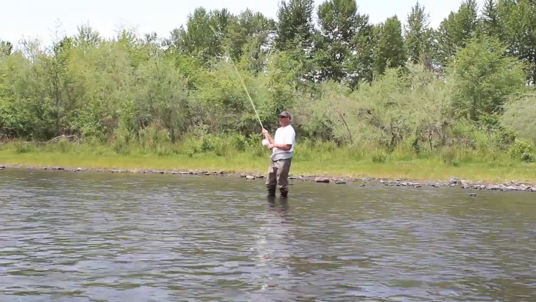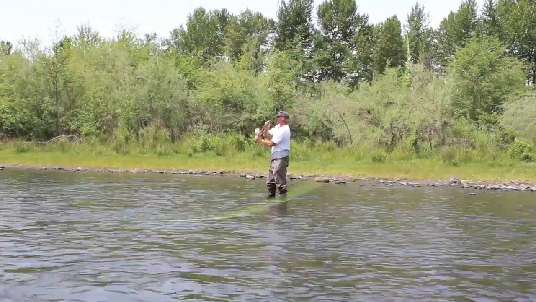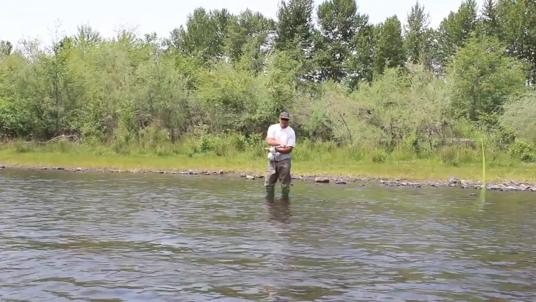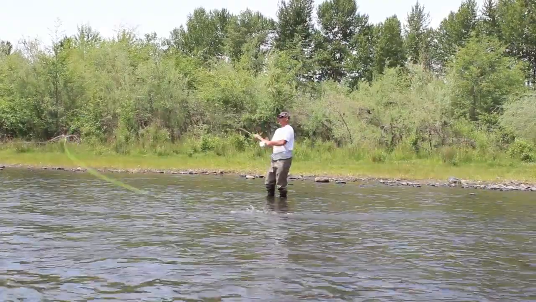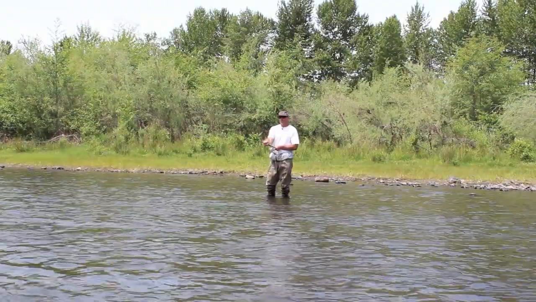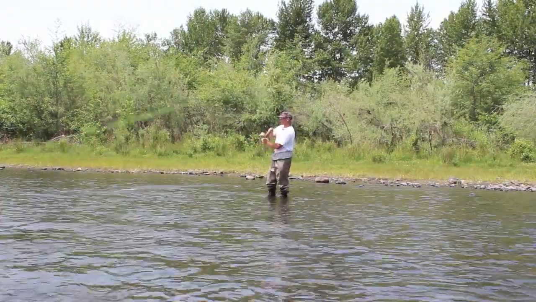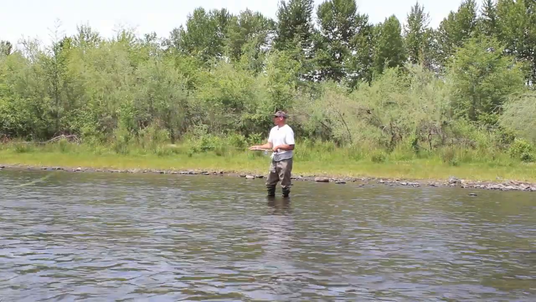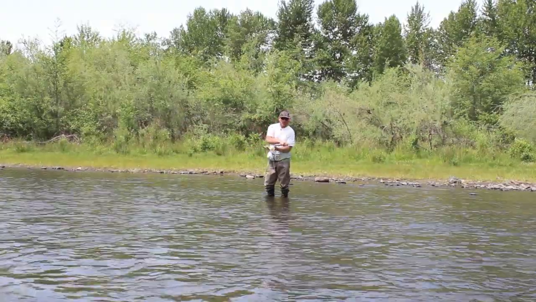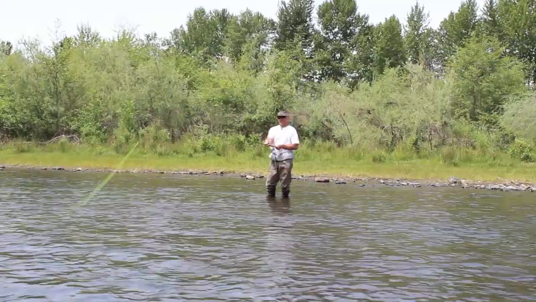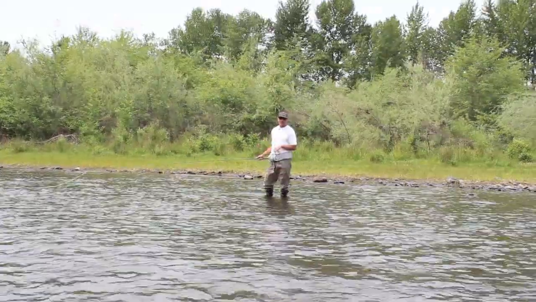It's really very simple. Let's look at it again. We're going to raise high, stop low, tear, turn, and go. Let's look at it one more time. I'm going to raise high, stop low, tear, turn, and go. That's all there is to it.